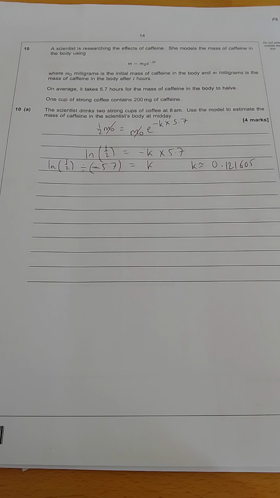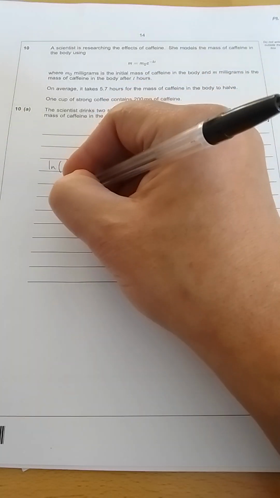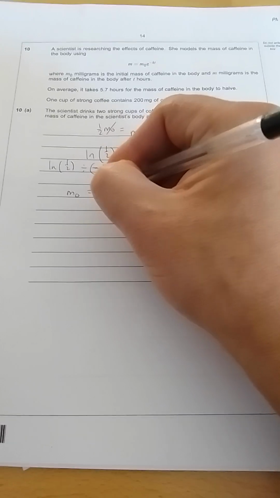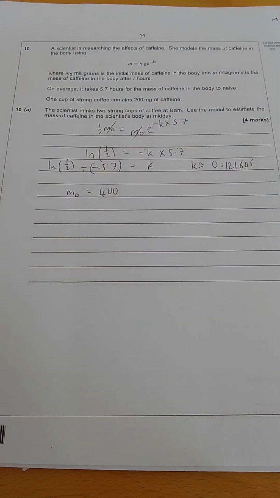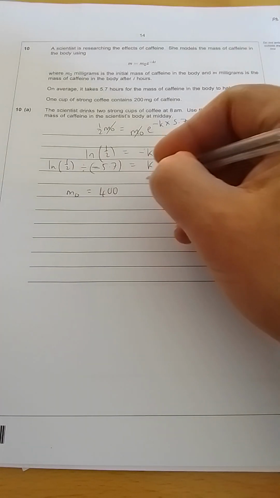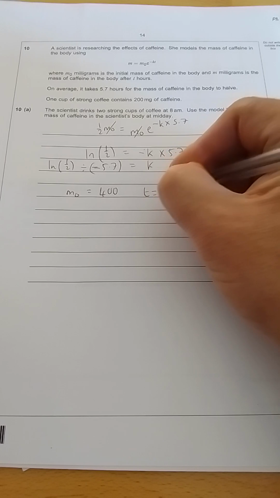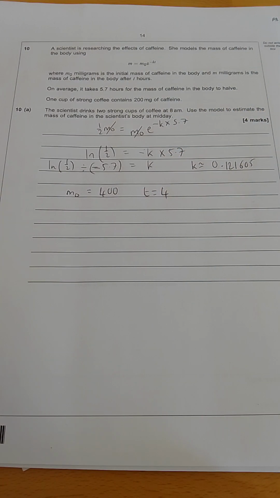The scenario where we're taking 2 cups of coffee at 8 a.m. would be 2 times 200 milligrams, or 400 milligrams of coffee. So m0 in this case will be 400. Midday is 4 hours after drinking the coffee. So t will be 4.